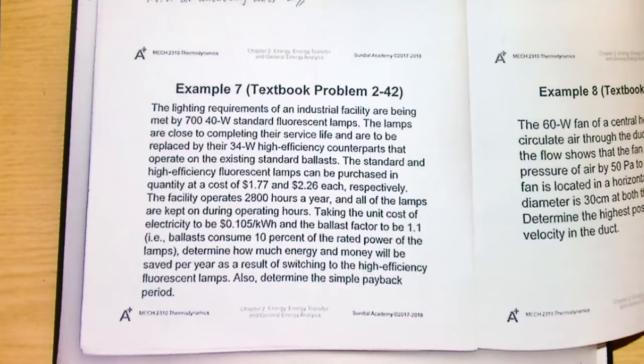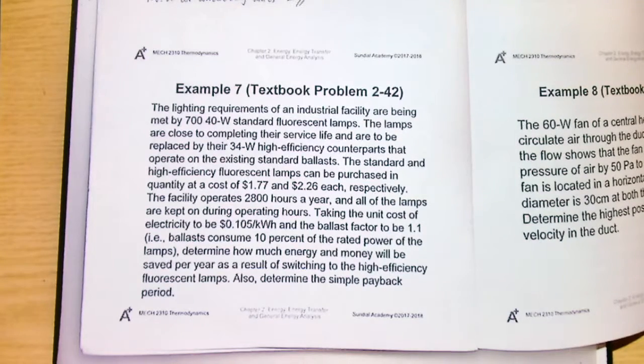Let us see more examples. Okay, so here you will see a very long question, but this is of the typical length of a thermodynamics question. The lighting requirements of an industrial facility are being met by 740 watt standard fluorescent lamps, but the lamps are close to completing their service life, and they need to be replaced by their 34 watt high efficiency counterparts that operate on the existing standard ballast.